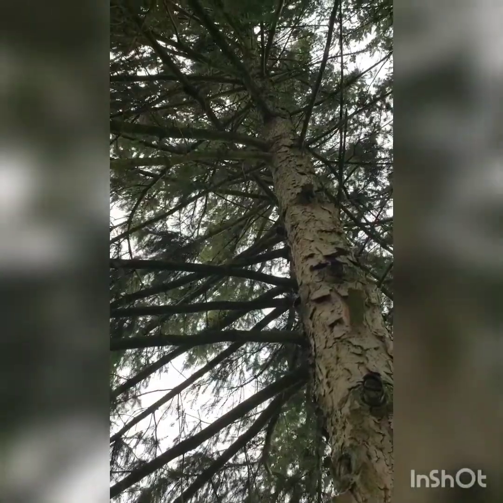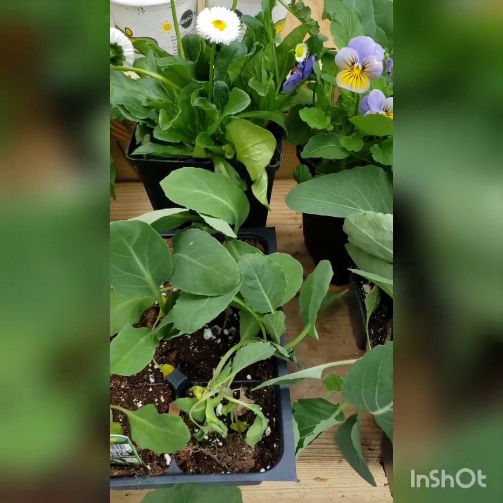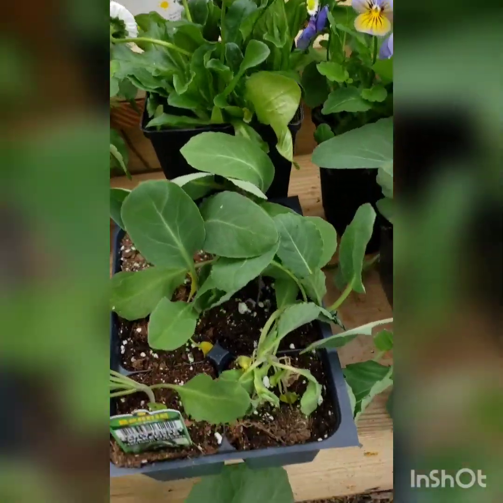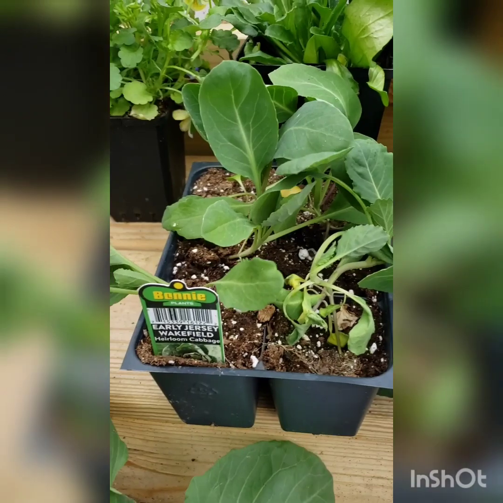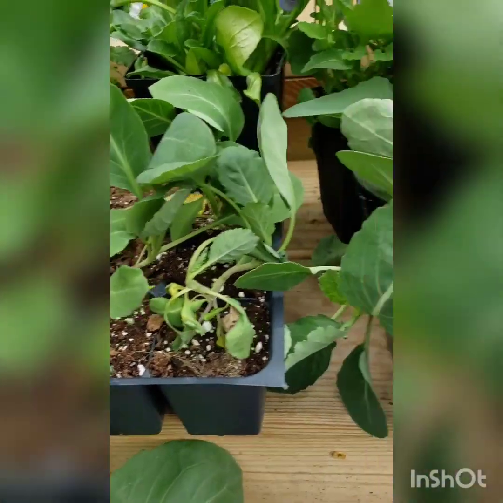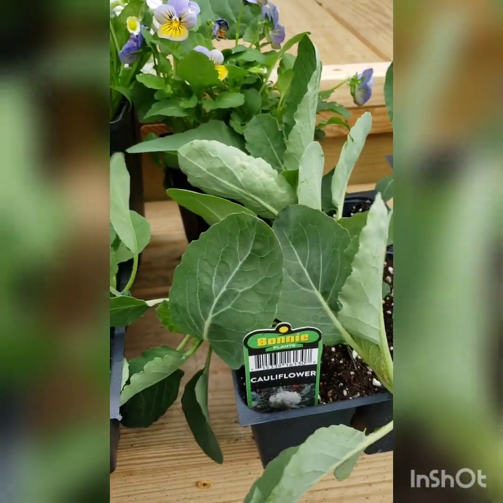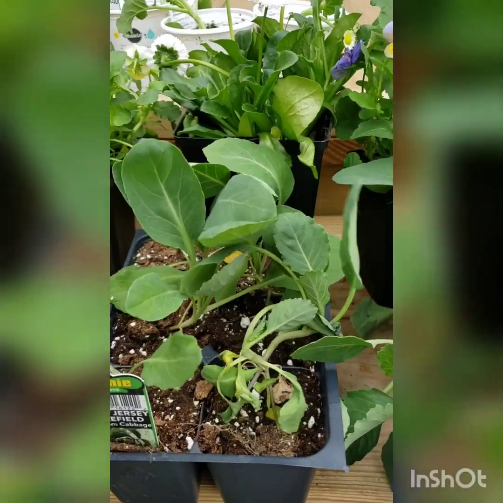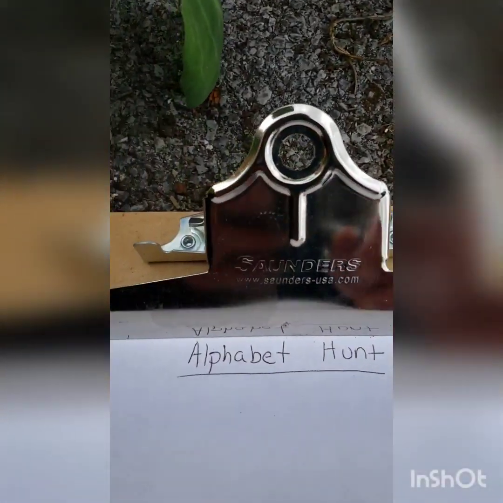So friends, my B is for branches. So I decided to come to my pine trees that we looked at our sit spot on Friday and look at all the branches. So B is for branch. So friends, my C came to me just a little bit ago. A good friend dropped off some cabbage and cauliflower for me to plant in my garden. So excited, I'm gonna write it down now.